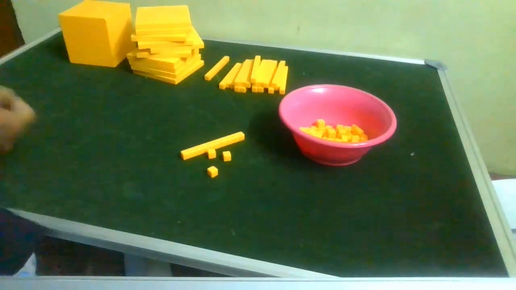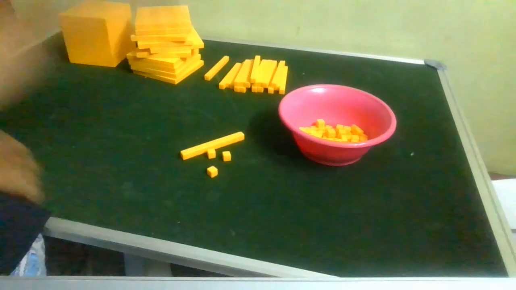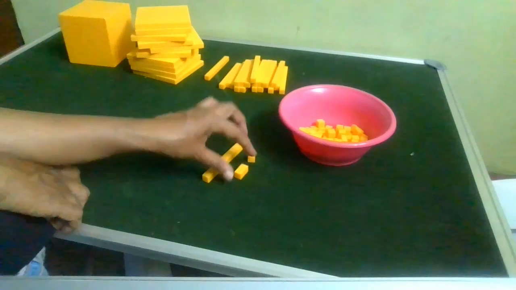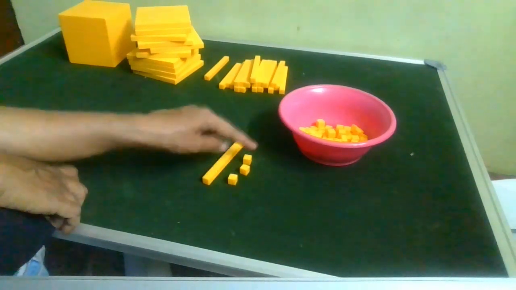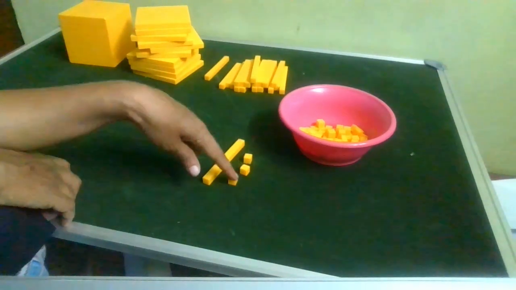It is the same as taking 10 small cubes. So now they can see that there is one rod and then three small cubes. Now this is 13. 1 ten and 3 units.